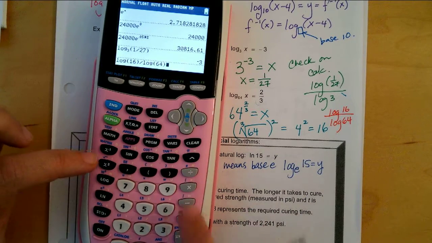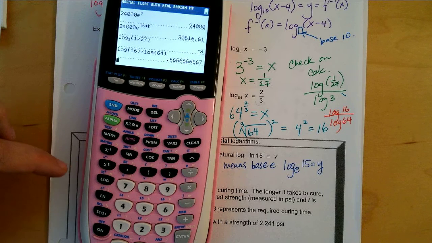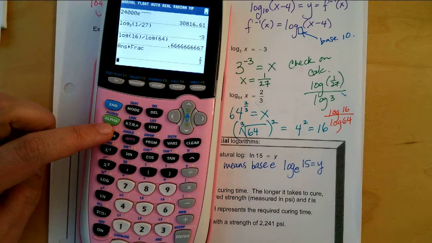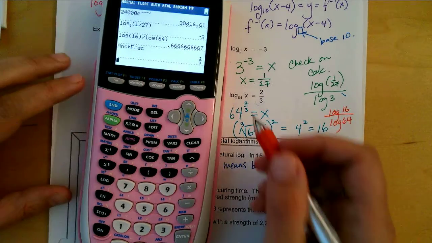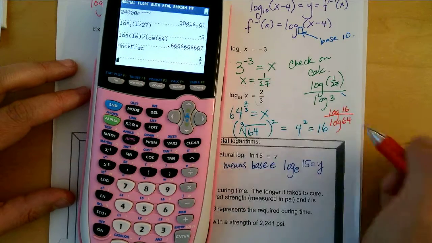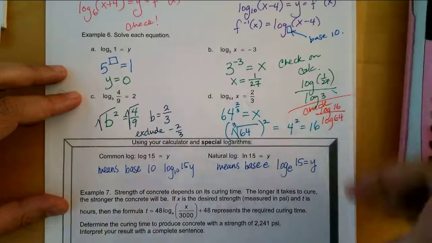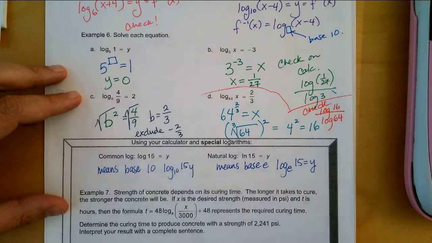We call that the change of base. And is that the same thing as 2/3? Yeah, 0.6 repeating. Some of you have math frac, and you can change it back into a fraction, which is 2/3. So that's just me plugging the number in and checking.